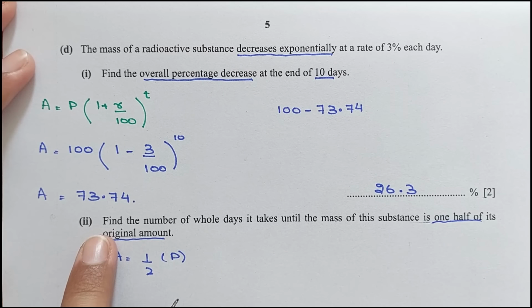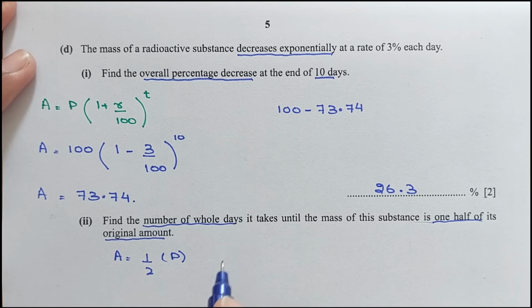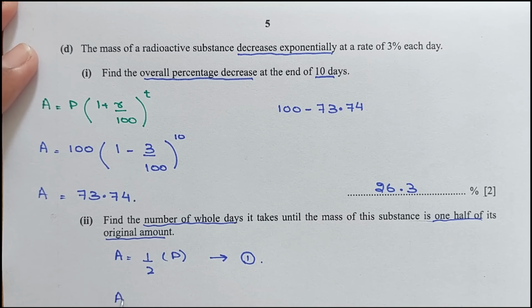So we have given the information. We have to find the number of whole days, basically the number of days until the mass of this substance is 1/2 of its original. So in this equation we have given that the amount is going to be half of the original. All right, and what we have given in the question, that amount is equal to P times (1 minus 3%) to the power of T. This is the second equation.